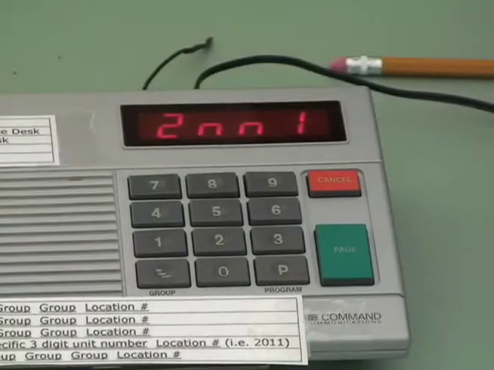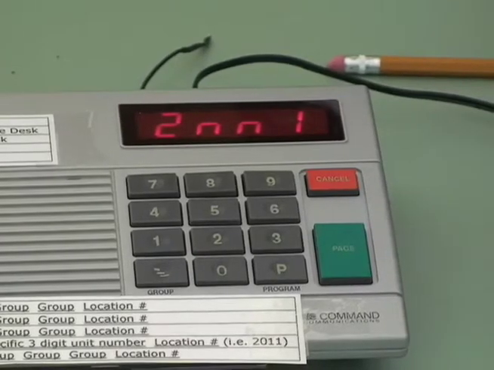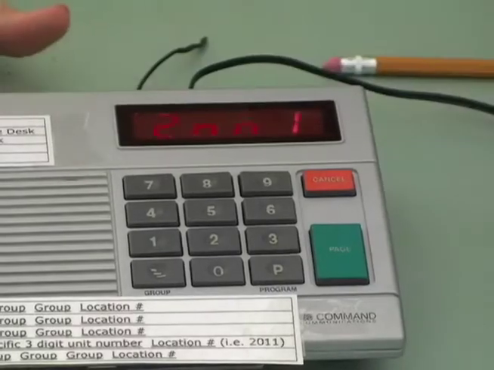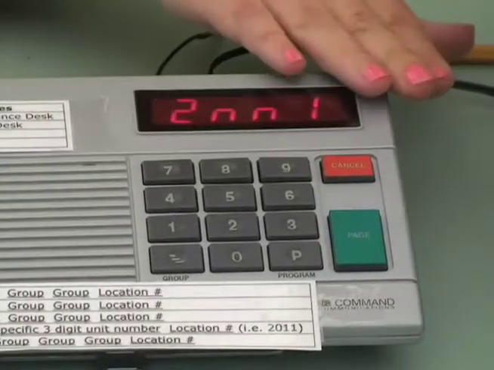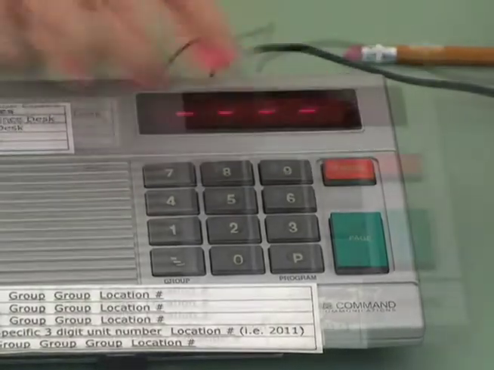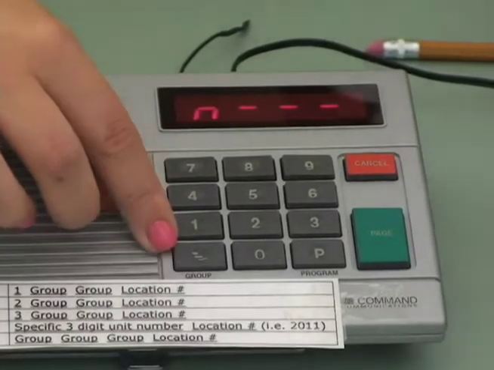The base unit stores the last page that was sent. To repeat a page, just page again. To clear a page and start a new one, just hit the cancel button. To page all the units, press group.